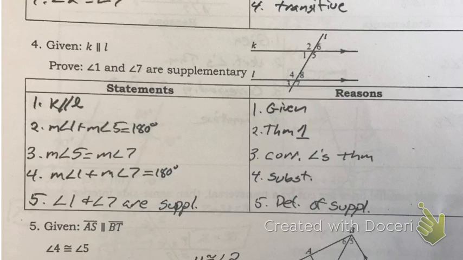For step 2, is there a reason why you choose theorem 1 over the linear pair postulate? Theorem 1 specifically says so. If you look at the linear pair postulate versus theorem 1, theorem 1 specifically says they equal 180 degrees. That the two angles added together. So look at theorem 1 right now.